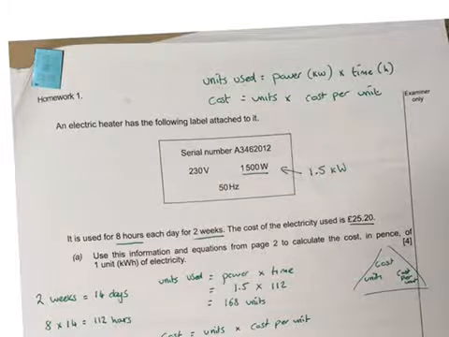So I've got the homework for 3.4, domestic electricity. And the first one is an electric heater. It's got the following label, so I've underlined that straight away, just in case. But we can see it uses 8 hours. So I'm already thinking hours, cost, it must be the only equation that we use with kilowatts and hours.